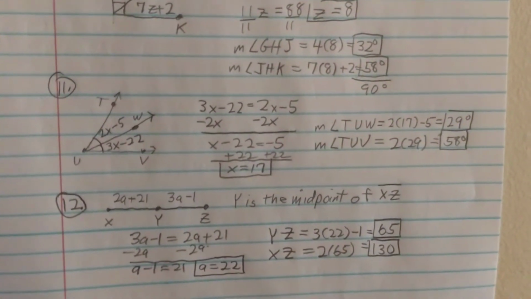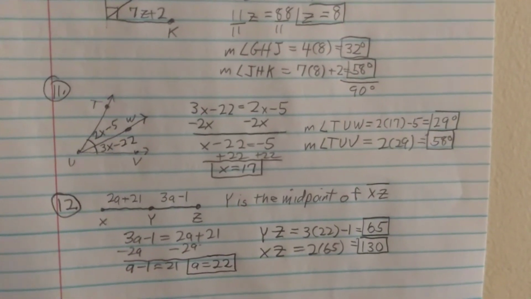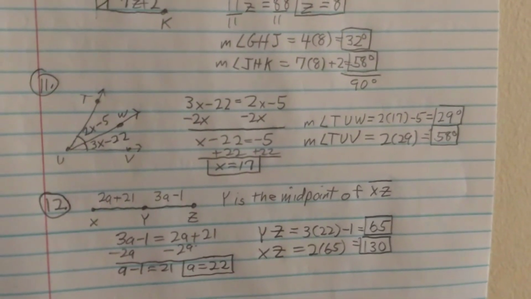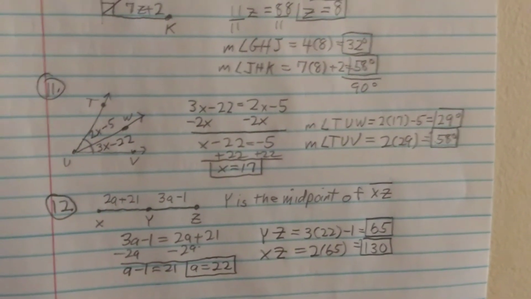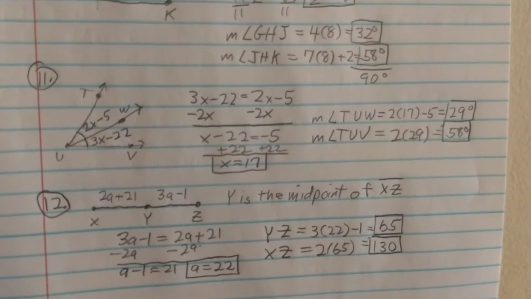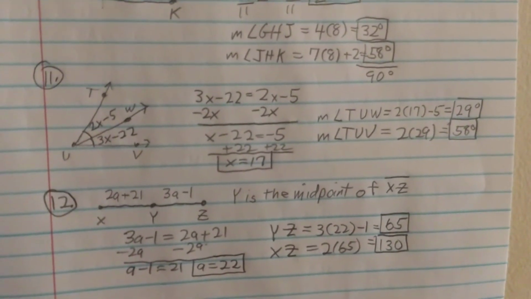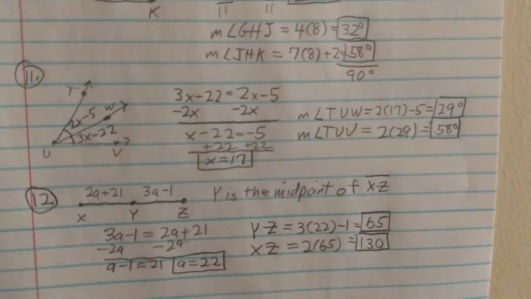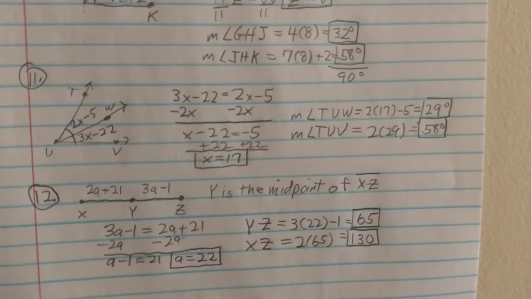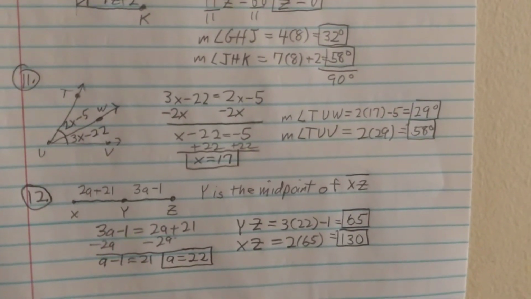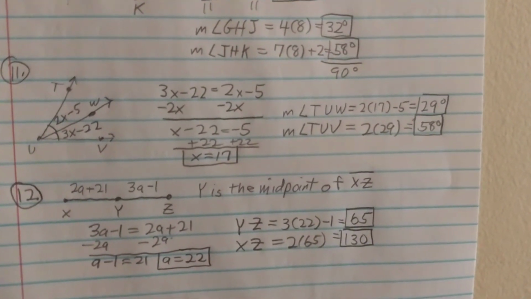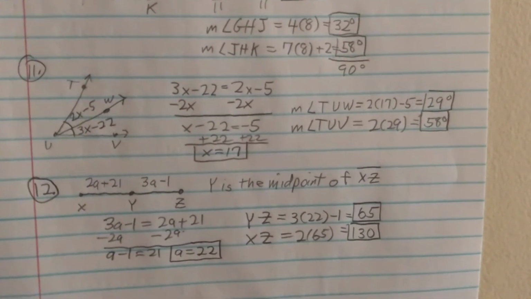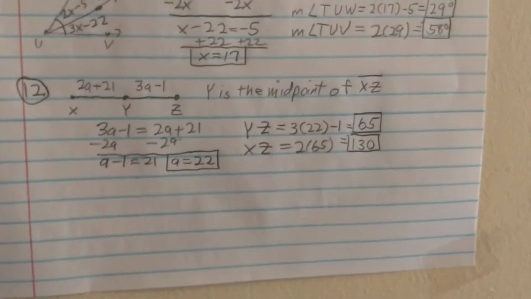For problem 11, we have two angles that are congruent. The 3x minus 22 is equal to the 2x minus 5. Solving for x, subtracting 2x, we get x minus 22 equals negative 5, and adding 22, we get x is 17. So angle TUW, the 2x minus 5, is 2 times 17 minus 5, or 34 minus 5 is 29, and measure TUV is twice of 29, or 58.